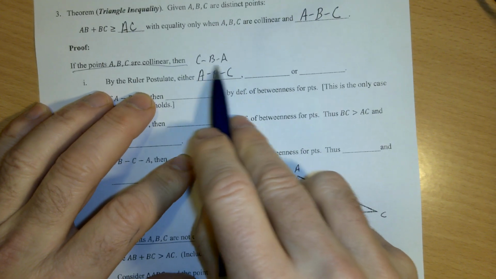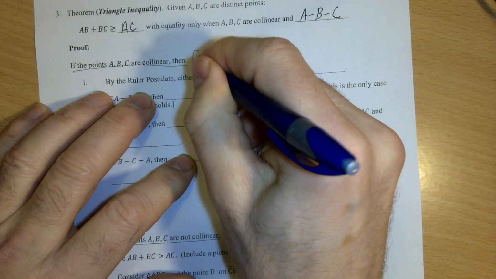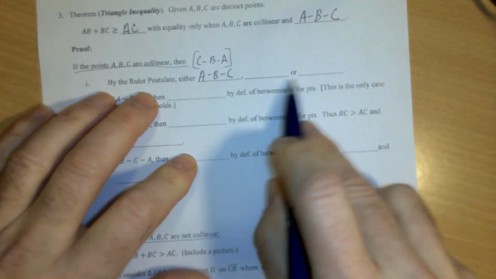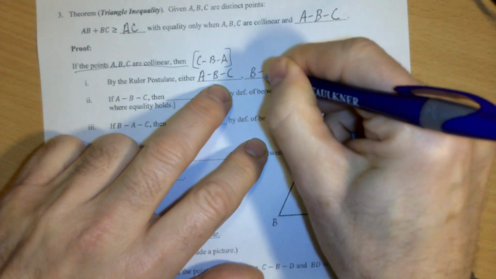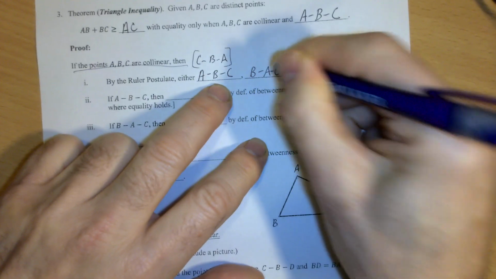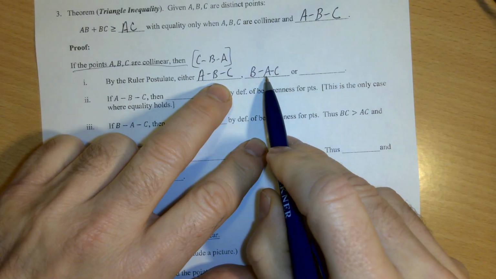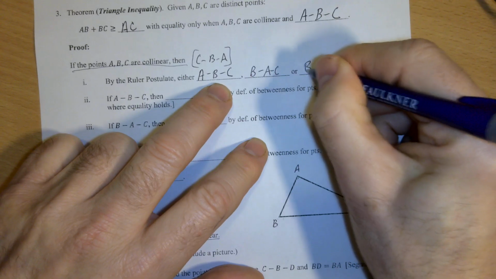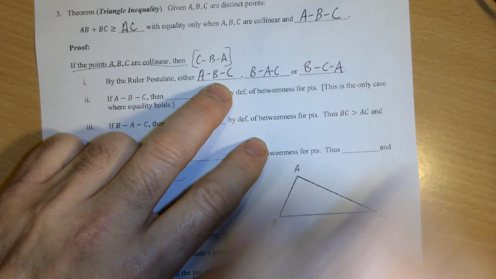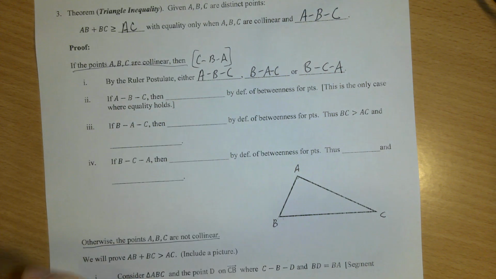B is in between A and C. I won't do that for all the rest of them, but it could be that A is in the middle, BAC, which is the same as writing C dash A dash B. And then the third one would be C in the middle, like that. So we're going to consider each one of those cases.